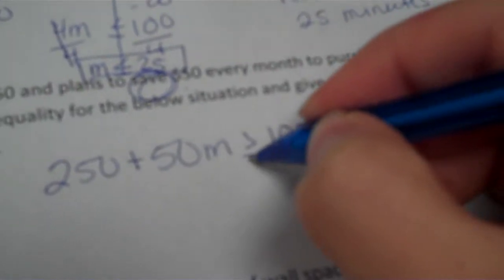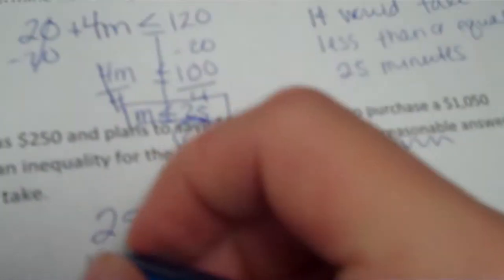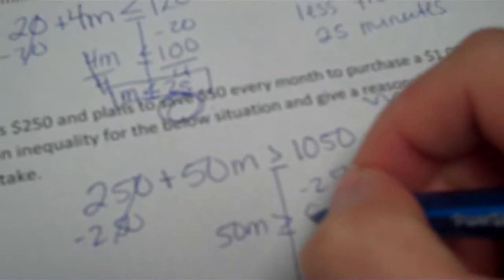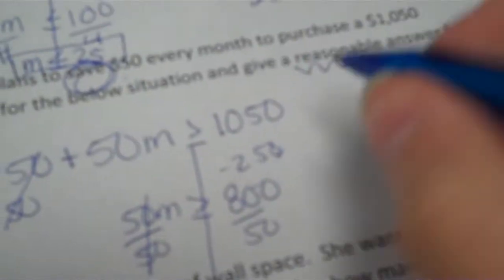Alright? And then we start drawing a line. Your M, 50 is your best friend. Get rid of 250. We have 50M. 1050 minus 250 is 800. Okay, and then you divide by 50. Is your best friend negative? Nope, so your sign's going to stay the same. 800 divided by 50 is 16. Okay, so same symbol, 16.